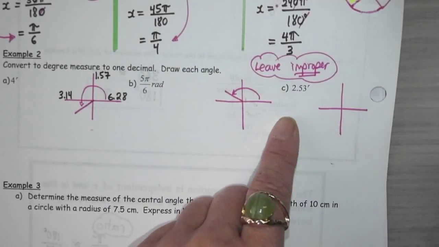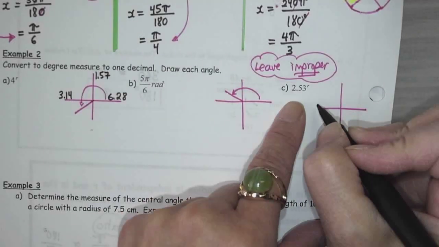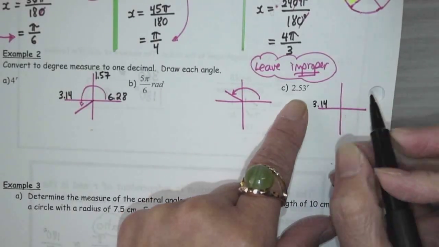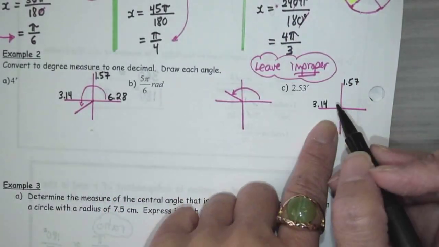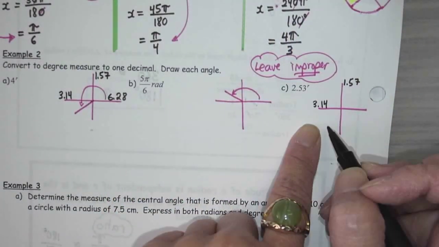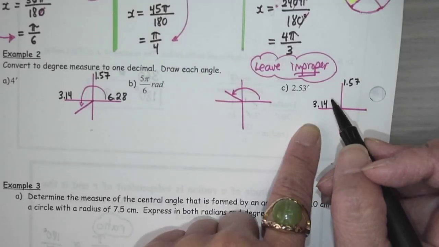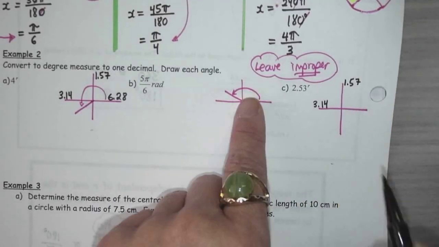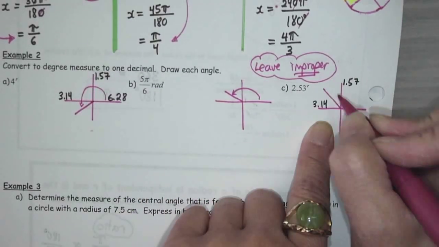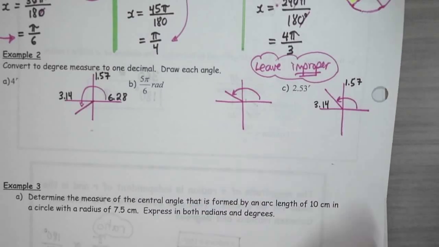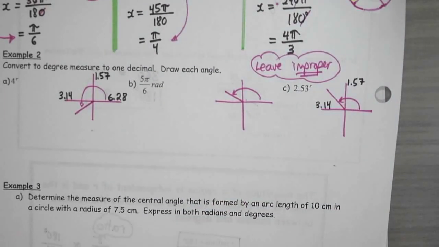So 2.53. Again, I do 3.14. I know that this is 1.57, and I know that 6.28 is all the way around. It's going to be in quadrant 2. Does that make sense? 2.53 is between 1.57 and 3.14, so it's got to be somewhere here. Good? There you go. That's what I want you to be able to picture, which quadrant it's in, and then we're going to use that when we get to cast rule in 6.2 in the next section.